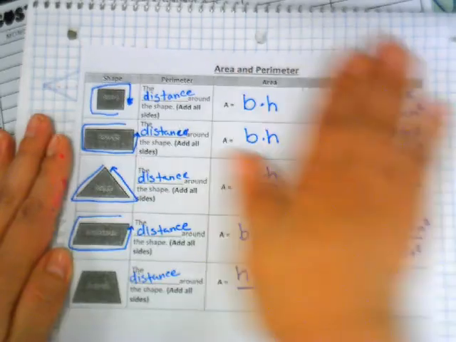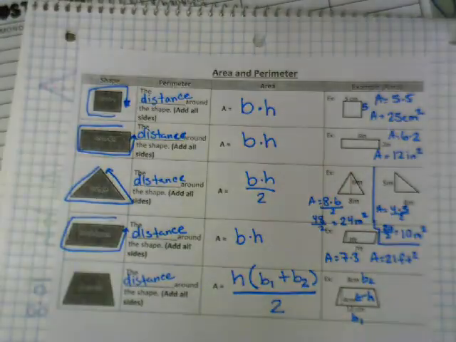Base times height divided by 2. And on your homework, when you're like, oh no, I forgot what I do for a parallelogram, it's in here. You're going to go back to it as you need it. It's all on one page.